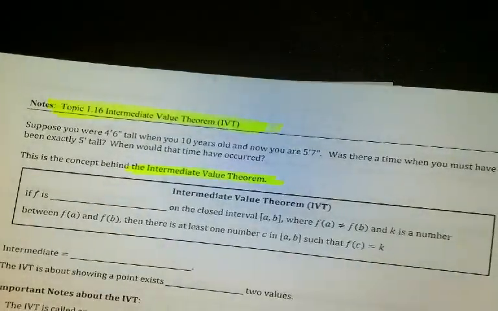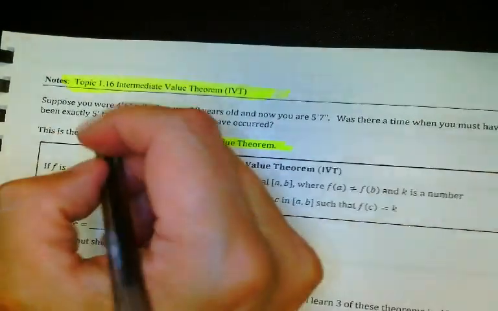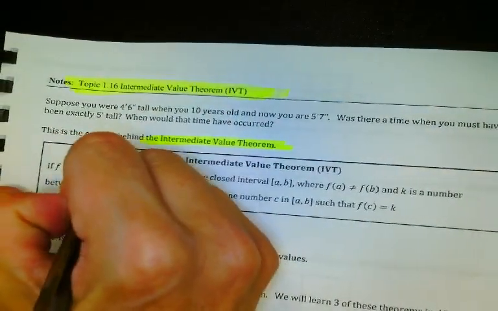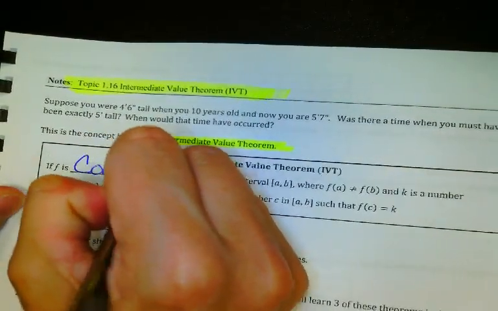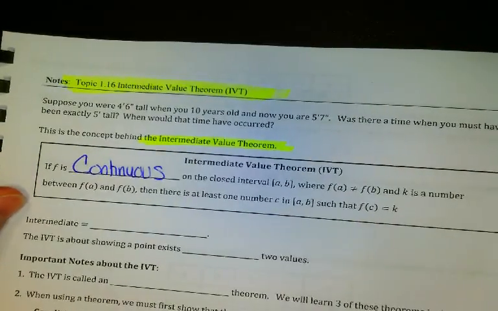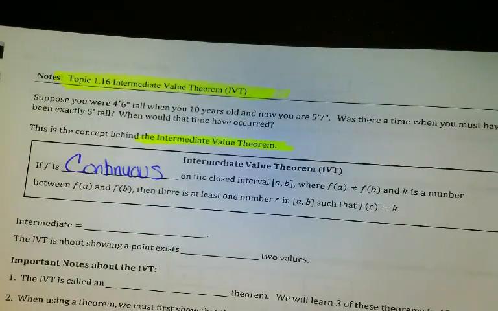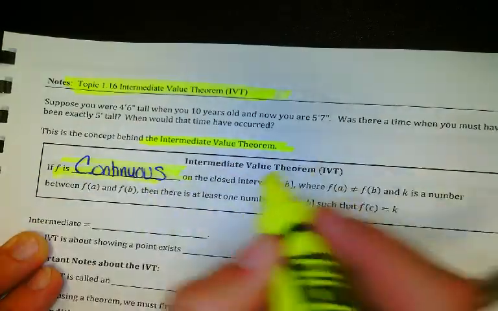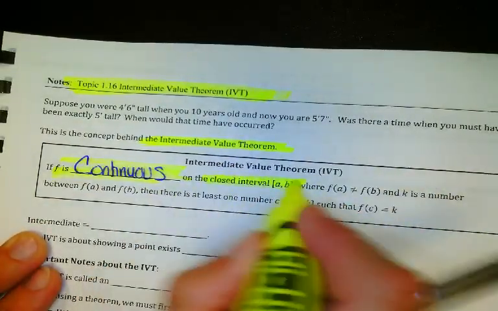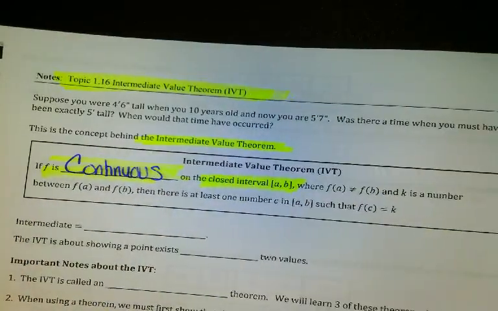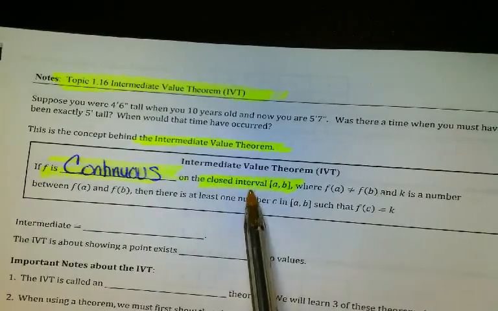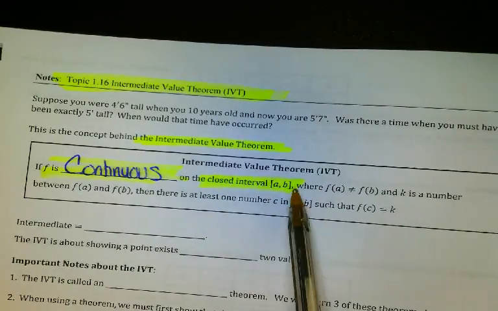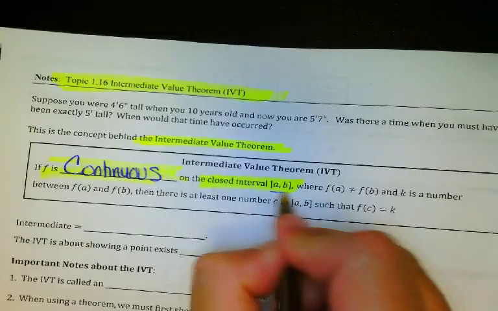Now, a couple things have to be true. So if f is continuous on the closed interval, every sentence is going to start like that. So again, I'm going to highlight this. You have to state you're continuous, and you have to be on a closed interval. You can write out the words closed interval. What I like to do is just use the closed bracket. I'll typically just do that.